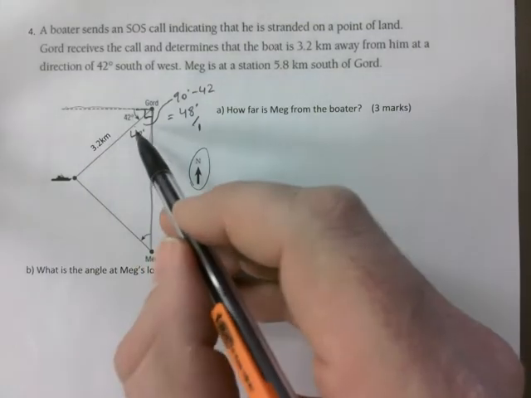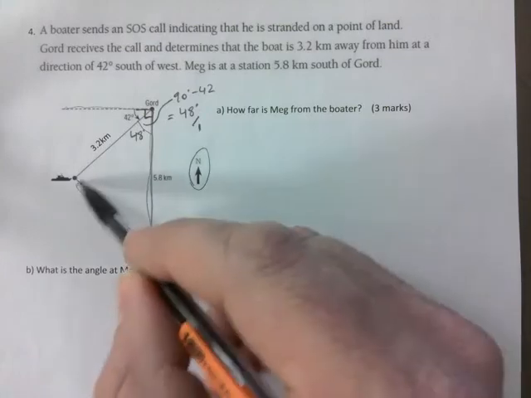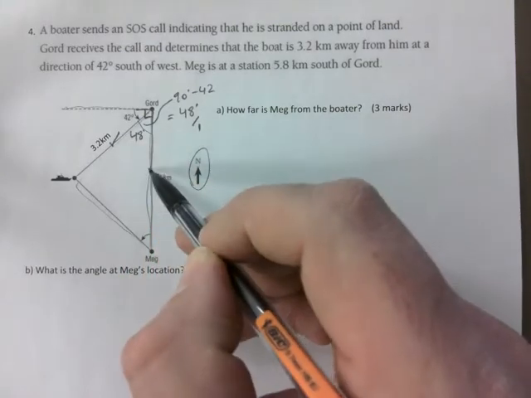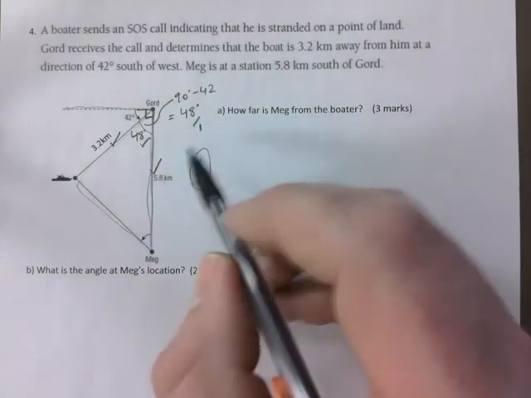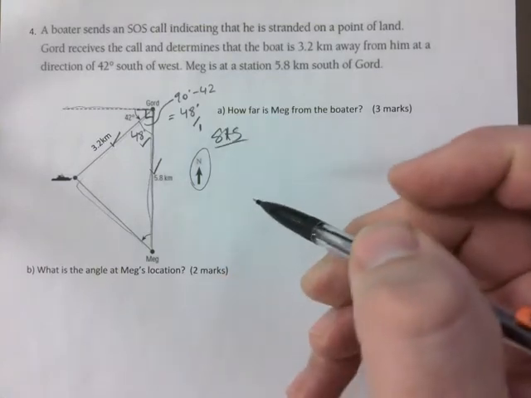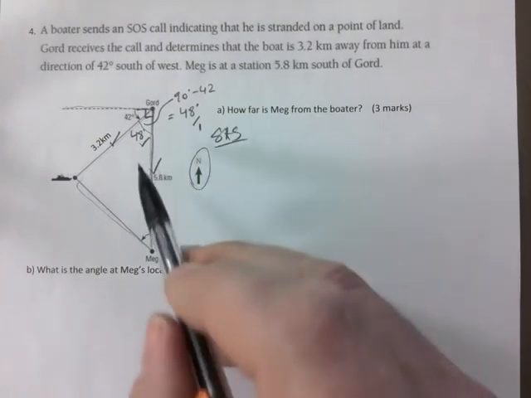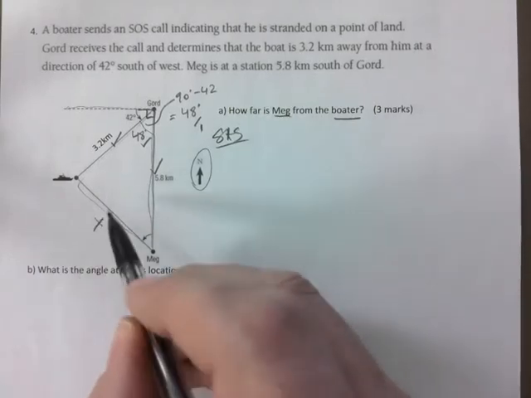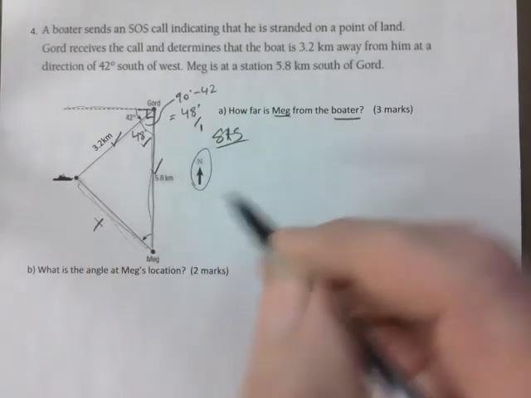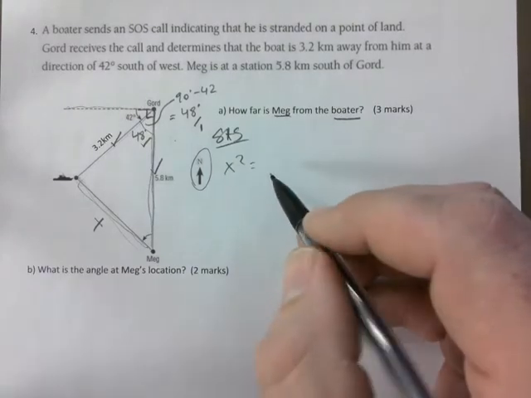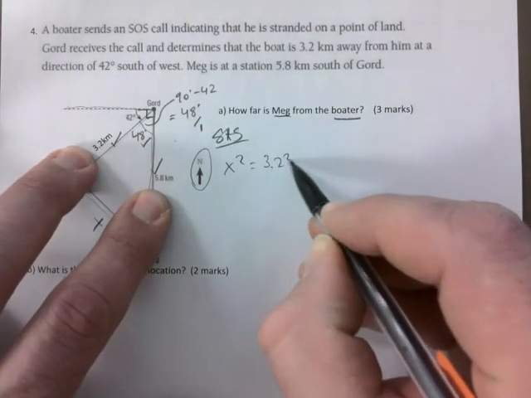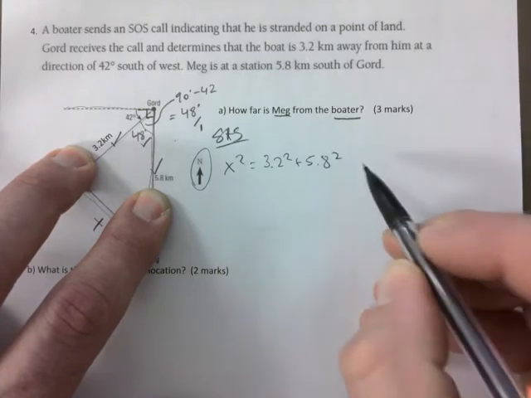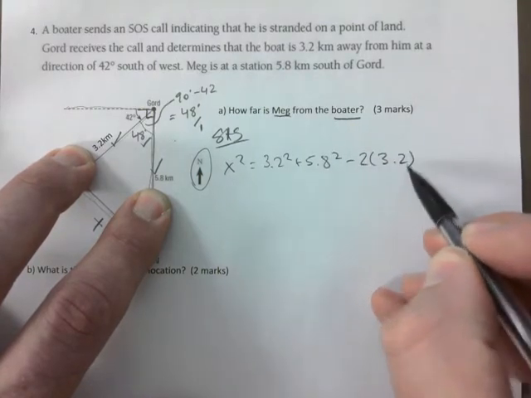So now you have an angle inside that triangle, this one here, and its side, another side, and the angle in between. That's SAS. So they want how far Meg is from the border. They want this side right here. So x squared is equal to 3.2 squared plus 5.8 squared, minus 2 times 3.2 times 5.8 times cosine of 48. If you don't have this, write this down.